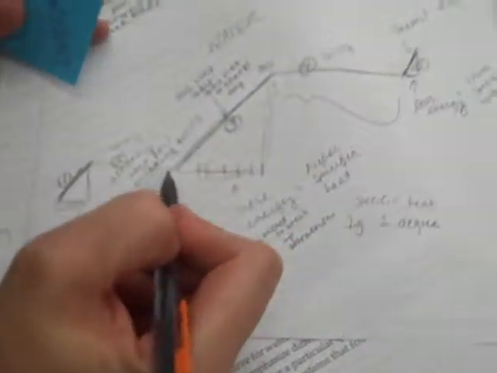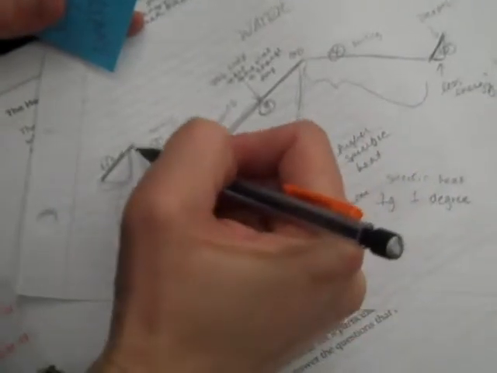So let's look at that. I made triangles, and the angle is like the same. They're all right triangles. Is this line skinnier than this line?